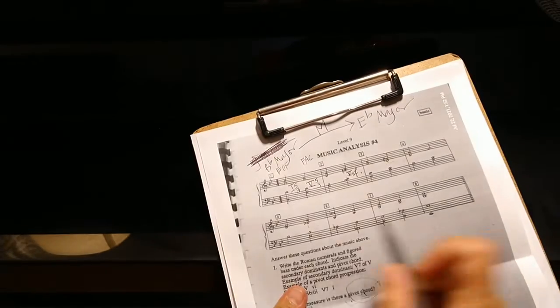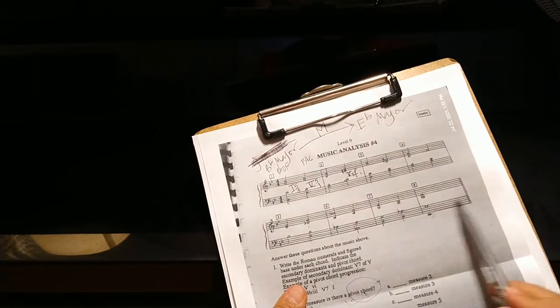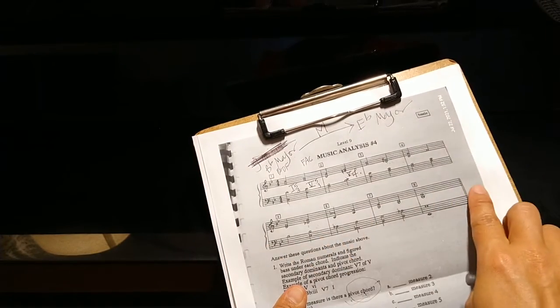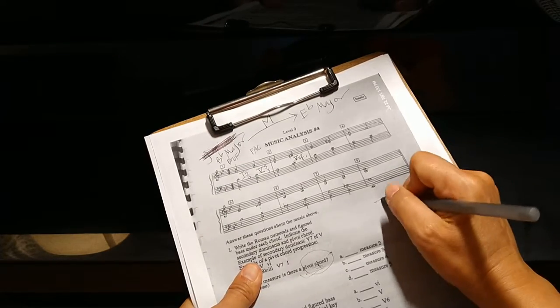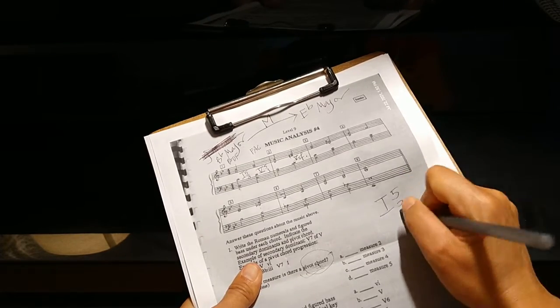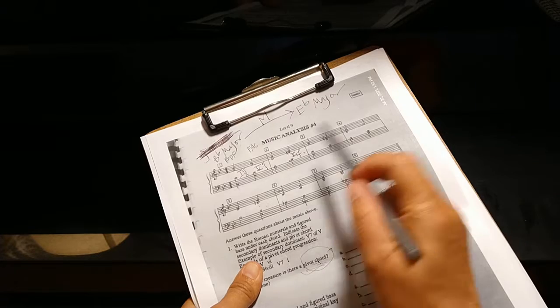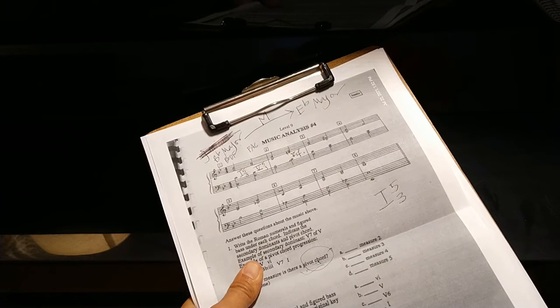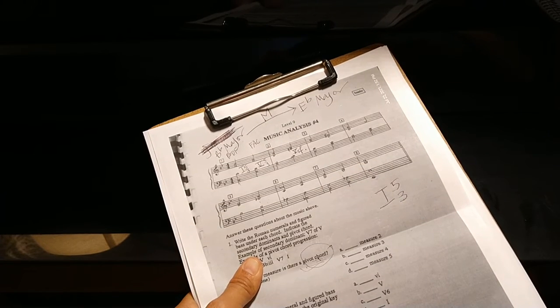So basically this whole line and this whole line, each of them has to have a Roman numeral, and each of them has to have a figured bass. All of them, and 3 of them are secondary dominants. So this page is pretty hard. All right, enjoy.